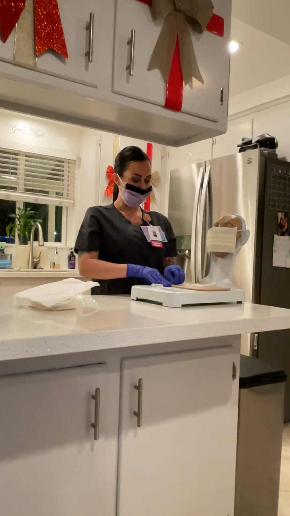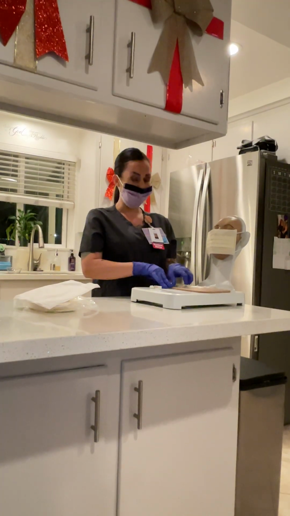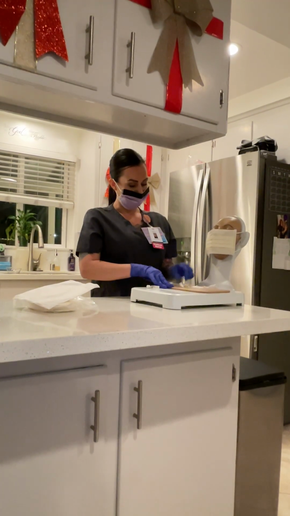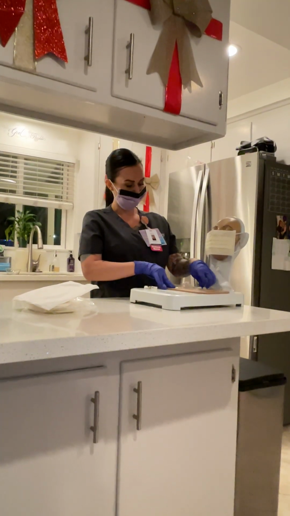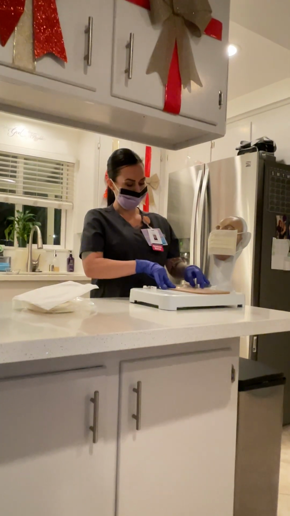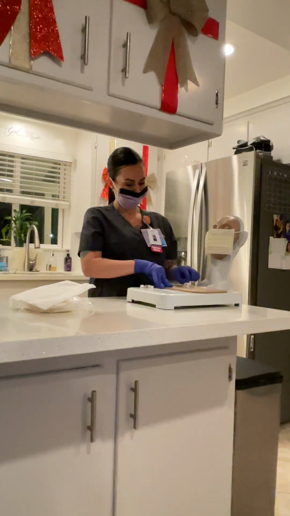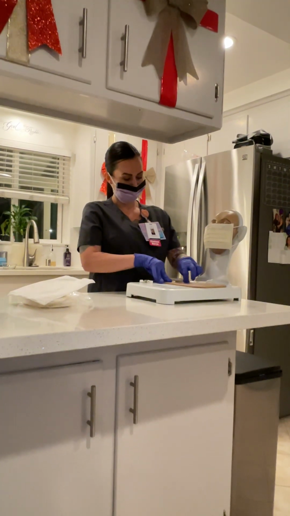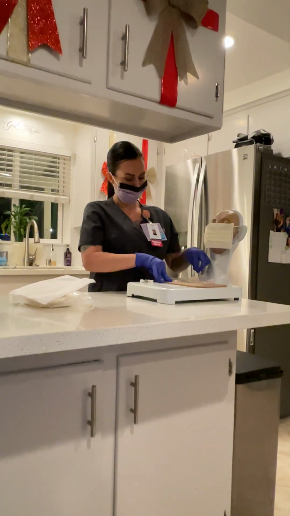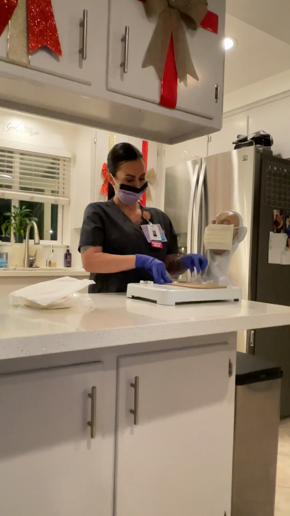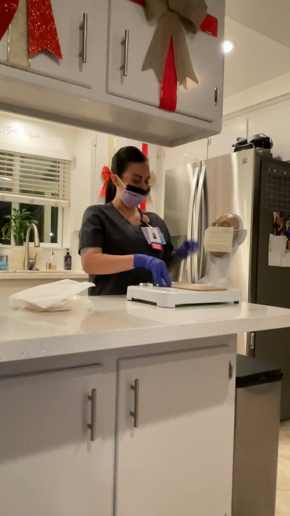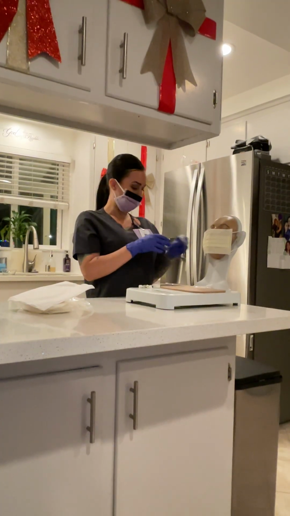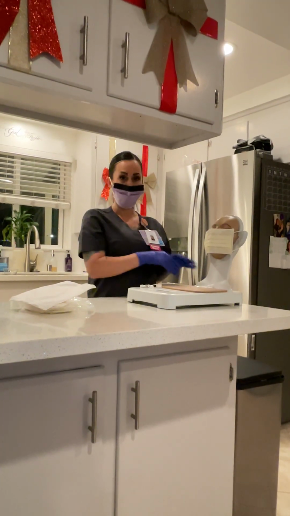And we want to pull away from the insertion site, and this is so that we don't pull out our catheter. That has been removed, and we are going to discard our old dressing now into the garbage.